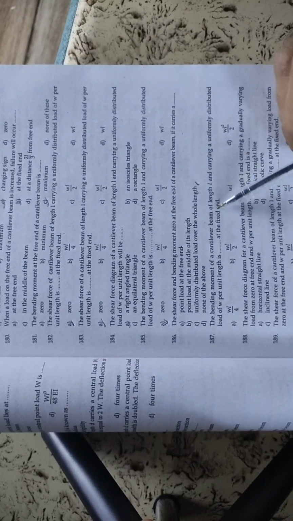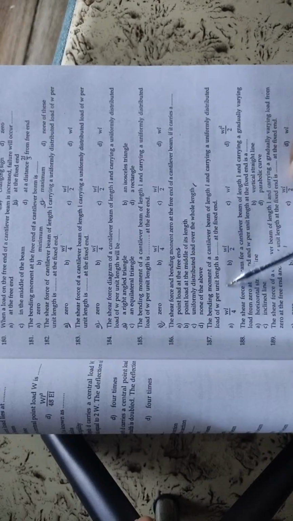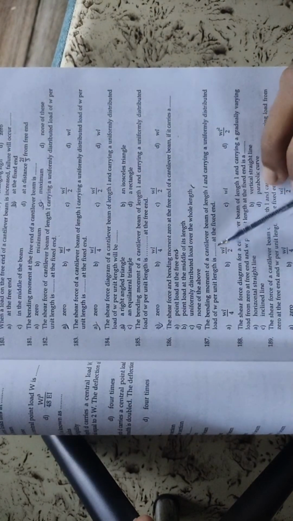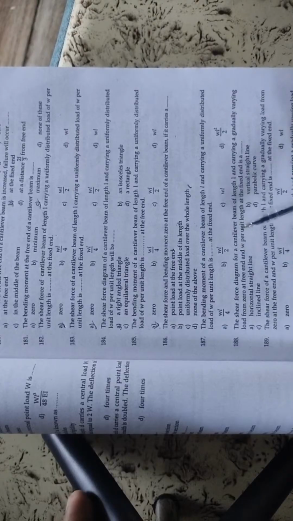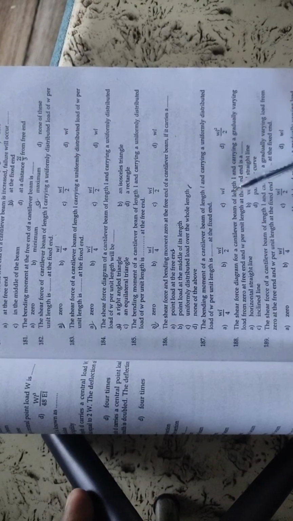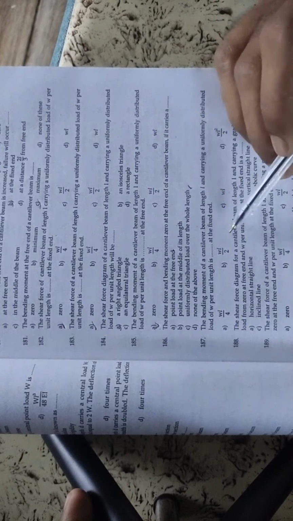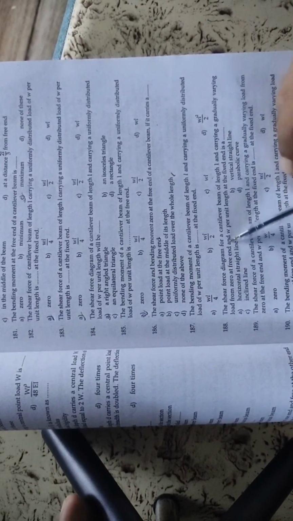The bending moment of a cantilever beam of length L carrying a uniformly distributed load per unit length is, at the fixed end, WL. The bending moment is maximum at the fixed end when used as a cantilever. Shear force diagram for a cantilever.